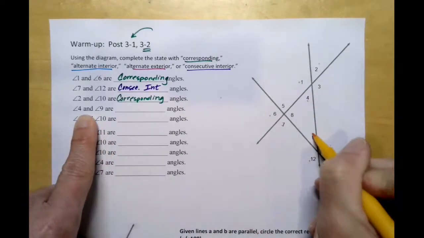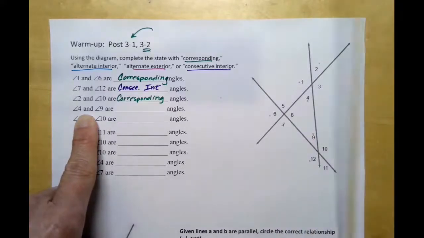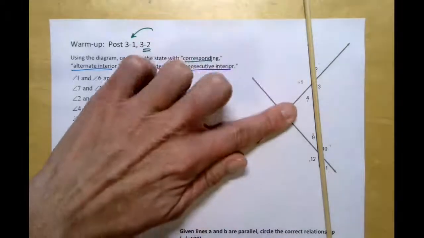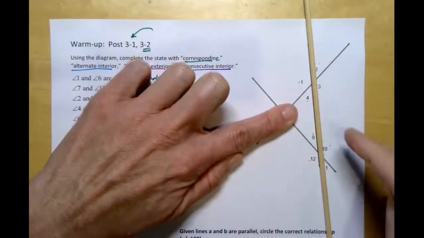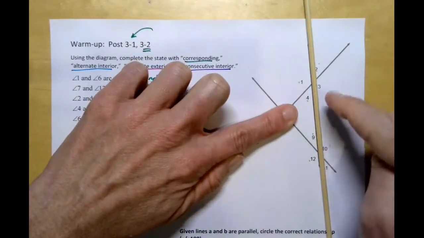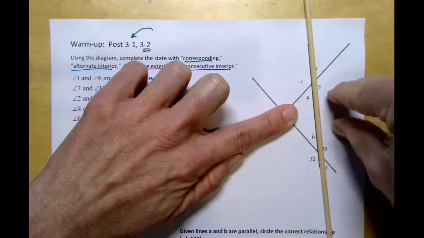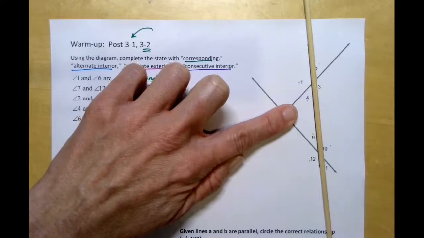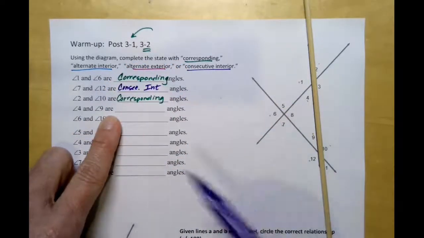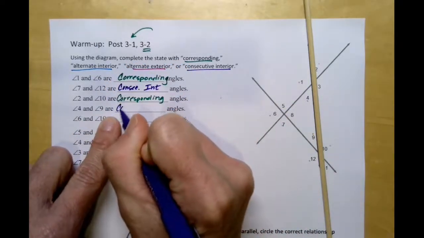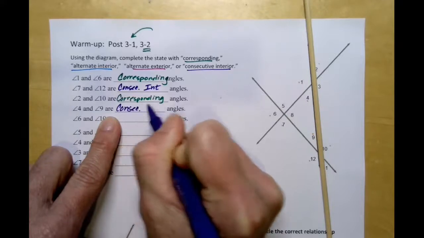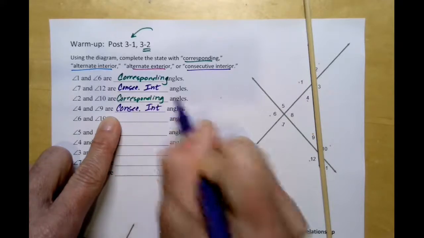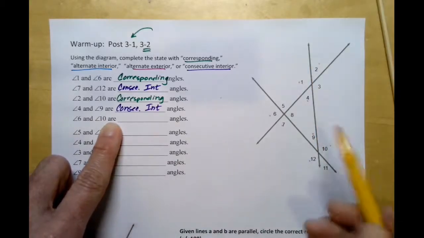All right, let's check out 9 and 4. Here's 4, here's 9. So again, we're on this transversal, and this part of the diagram doesn't matter at all. So when we look at 4 and 9, they are tucked inside, so they're interior, and they're consecutive. They're right next to each other. So those are, again, going to be consecutive interior angles.